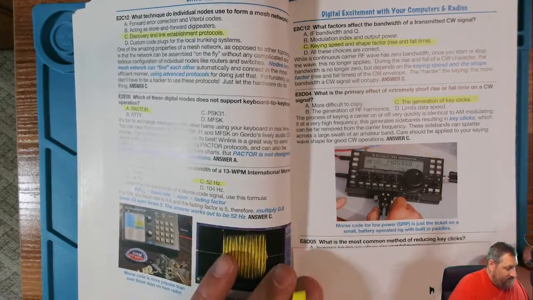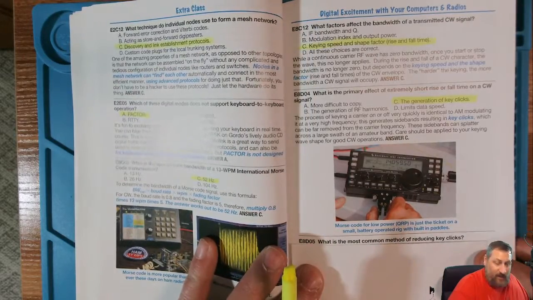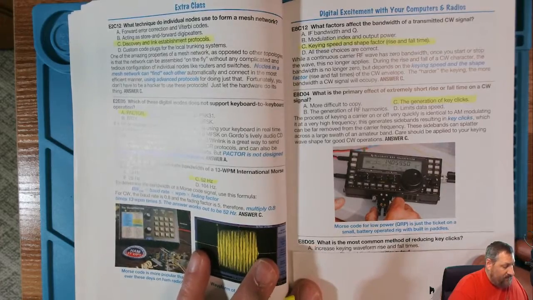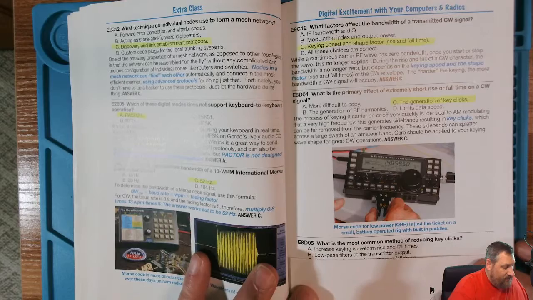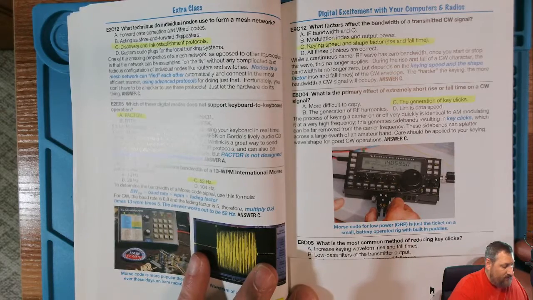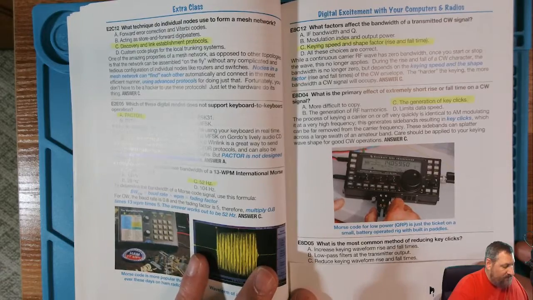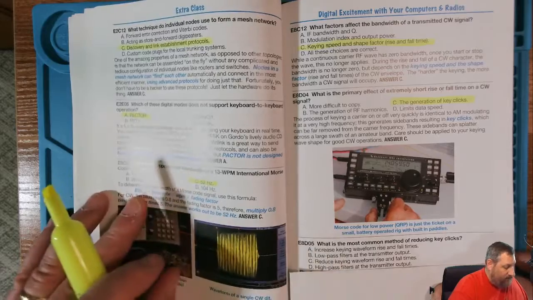For our next question here, what is the most common method of reducing key clicks? A, increase keying waveform rise and fall times. B, low pass filters at the transmitter output. C, reduce keying waveform rise and fall times. Or D, high pass filters at the transmitter output.